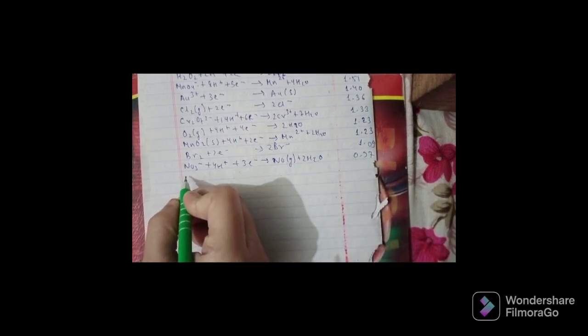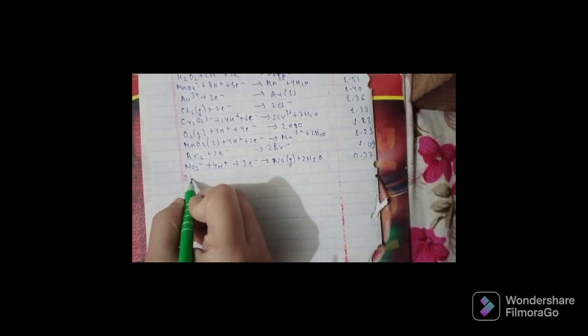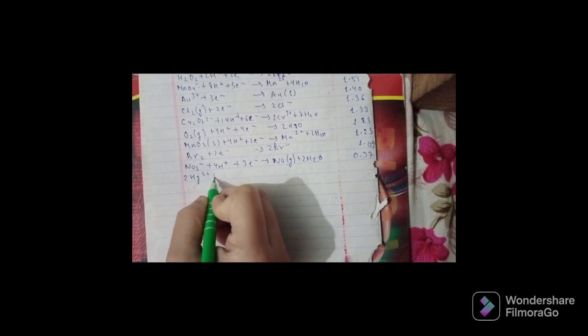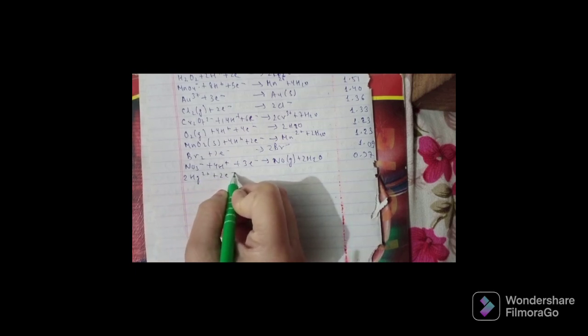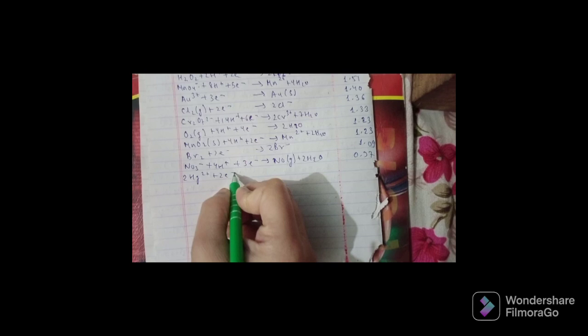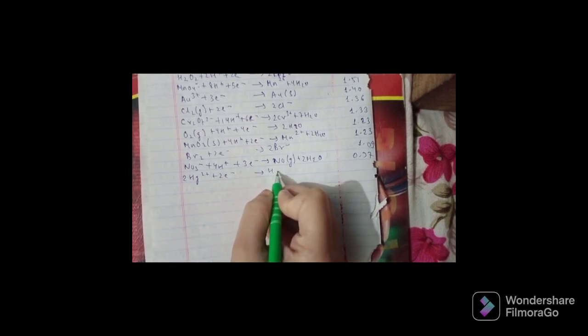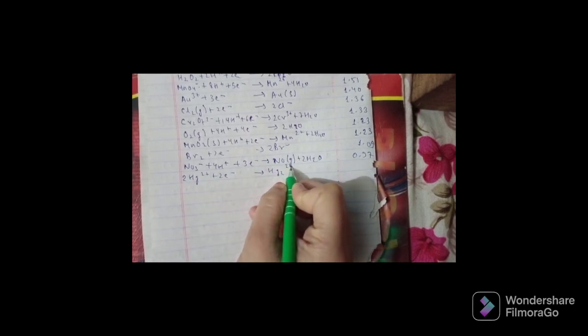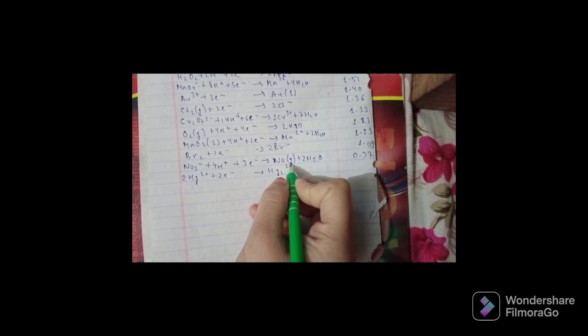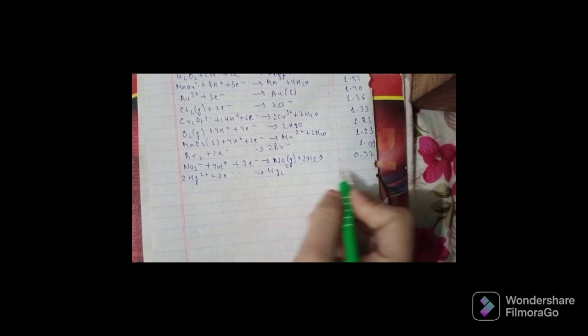Another we have here is 2Hg2 plus 2 electrons, which will give you Hg2 2 plus, and that is 0.92.